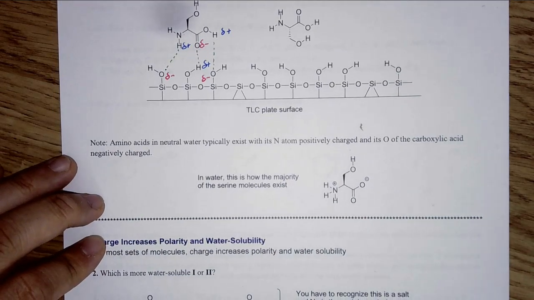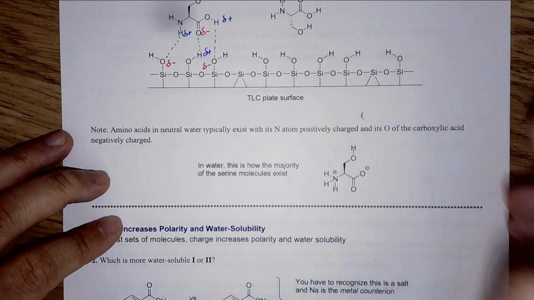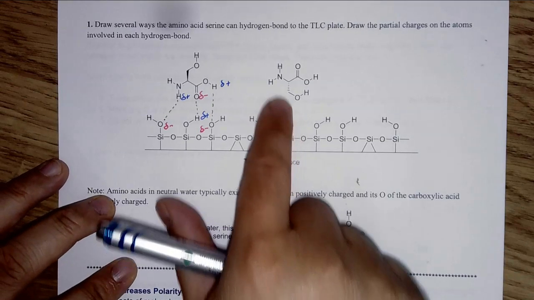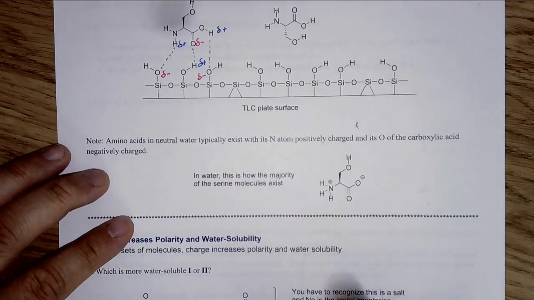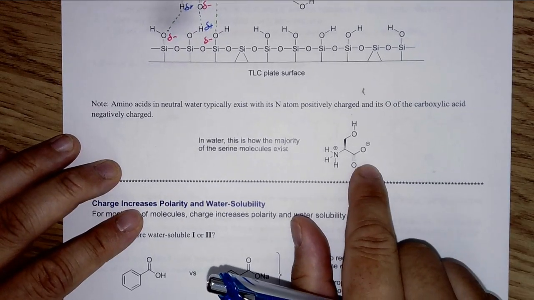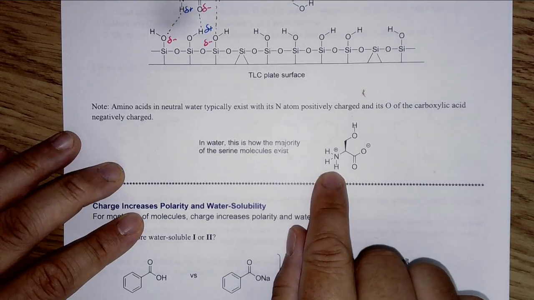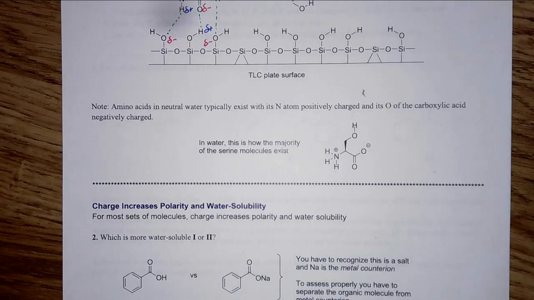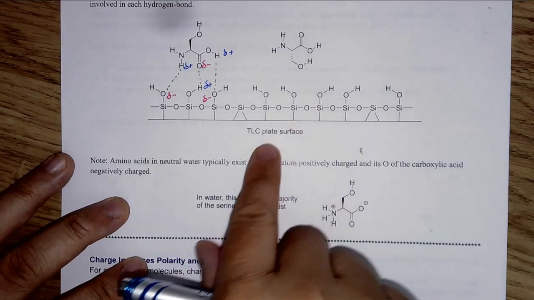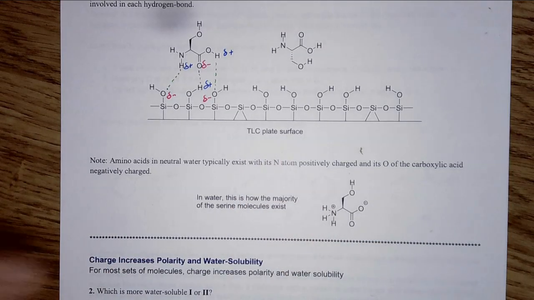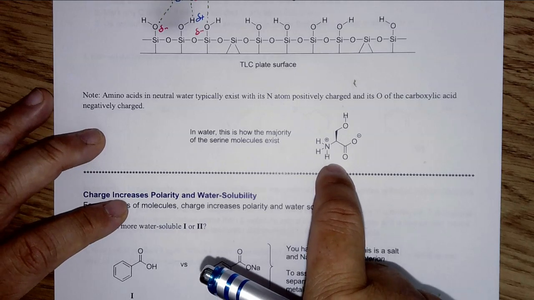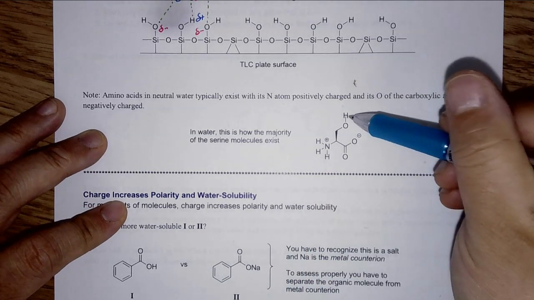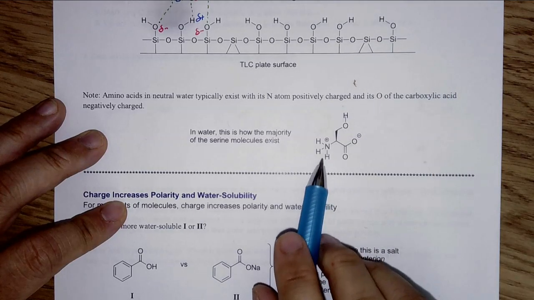Now, just a disclaimer, if you've worked with amino acids a lot in the past, you might know that actually it doesn't exist like this in the fully neutral state where every atom is neutral. In water, amino acids tend to become charged. And so serine actually exists like this in water. But I wanted to use the fully neutral molecule to show hydrogen bonding to a TLC plate. But in solution, especially water, it would look like this. And I mean, we would still have hydrogen bonding per se, like with this hydrogen here as the donor, or possibly this hydrogen also as a donor.